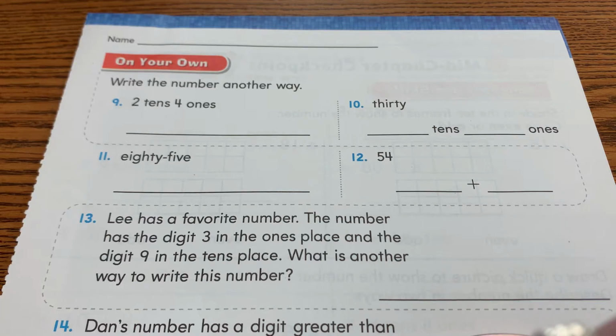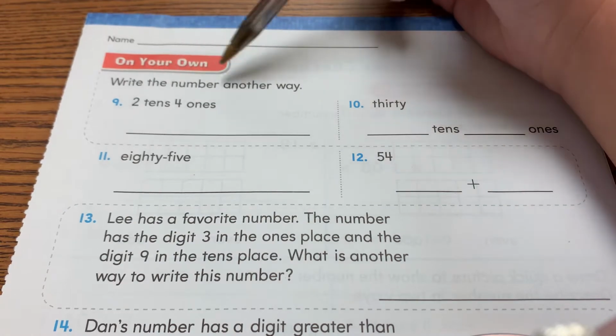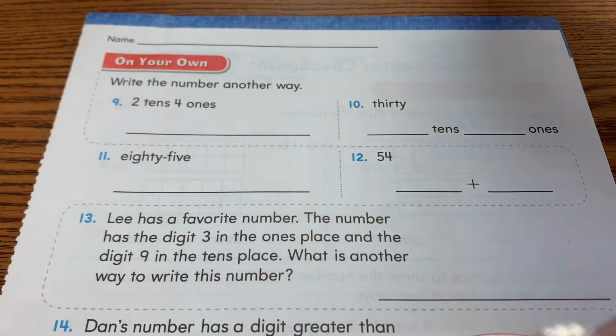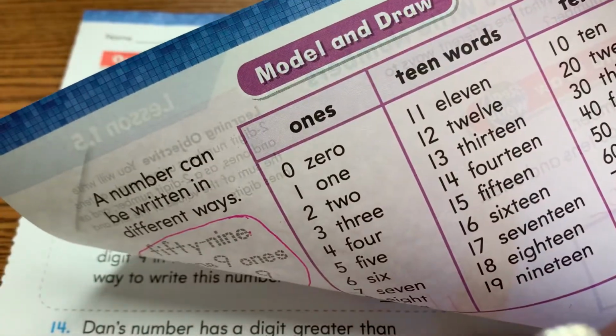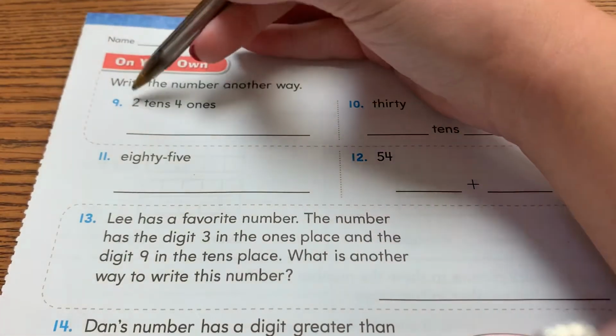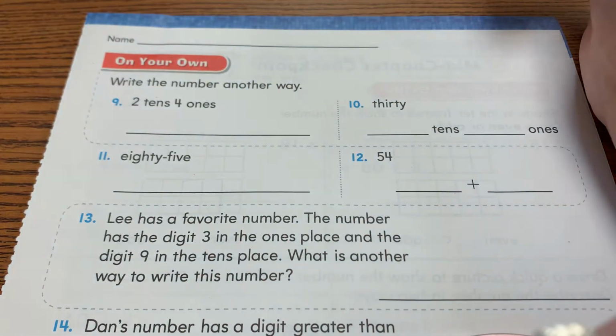All right, guys, this is page 39, still of lesson 1.5. This says, write the number another way. This is the same thing that we did on page 38. And if you need to look back at it so that you can see how to spell the number words, please do that. So 2 10s and 4 1s, I can write it in a different way.